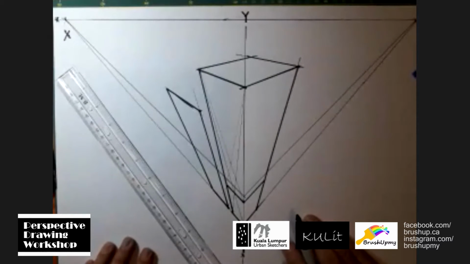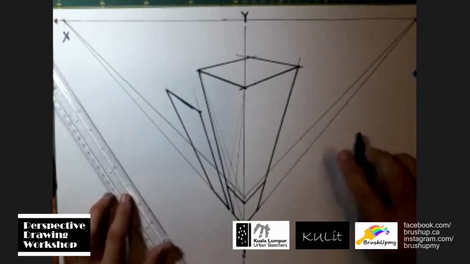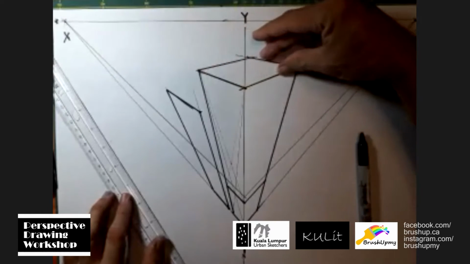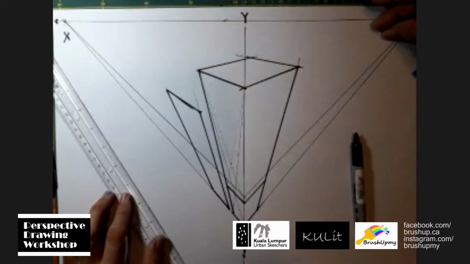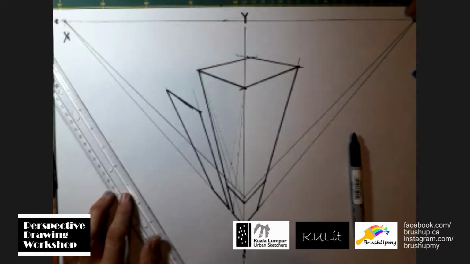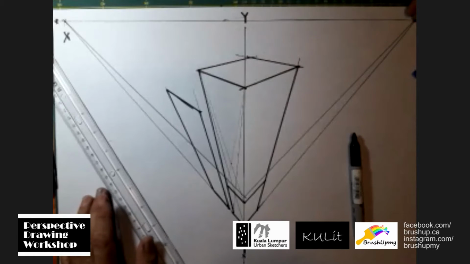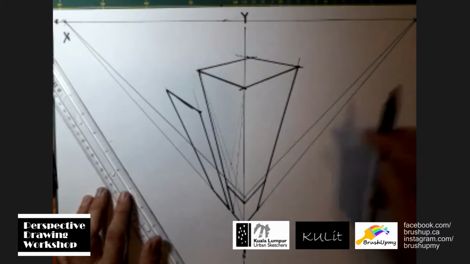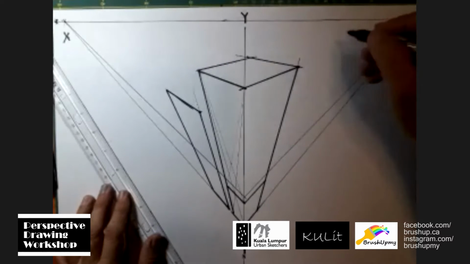Now the next one, this one here, is the z axis. You get me so far? Do you follow me? Okay, let me just write here. Z is this one.